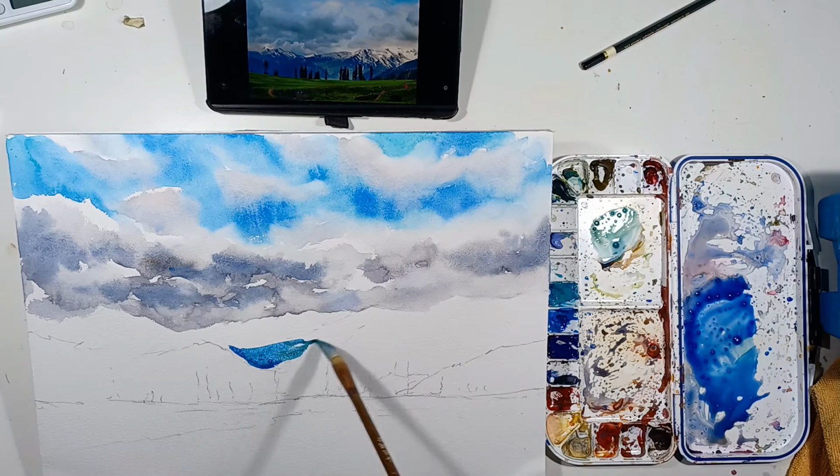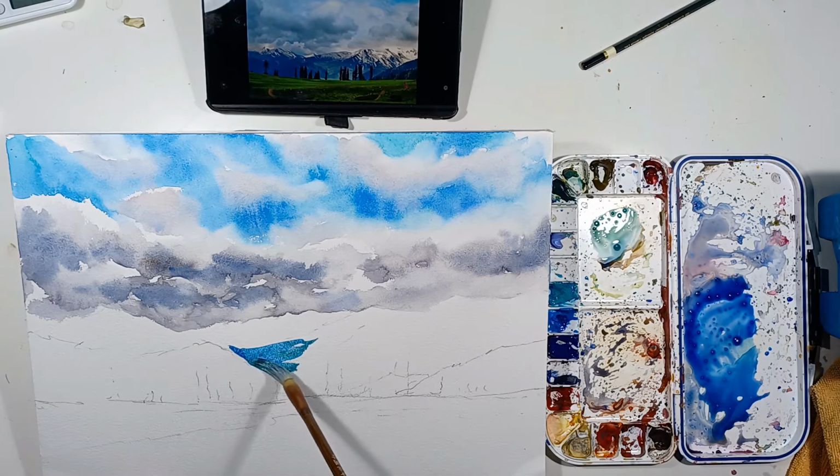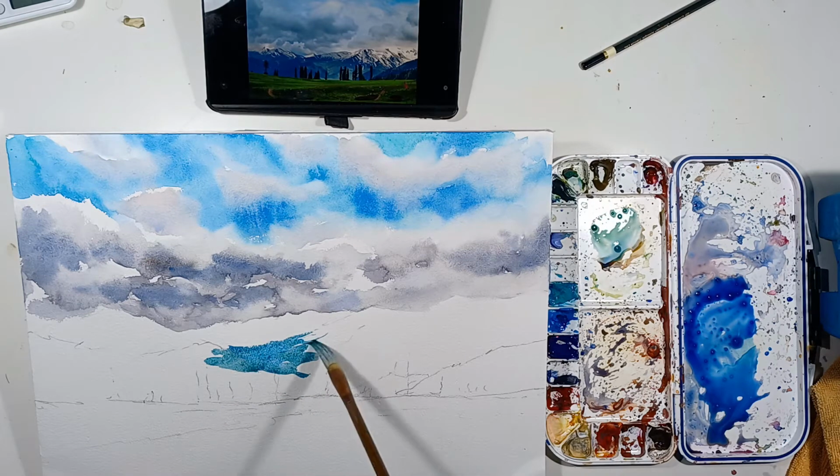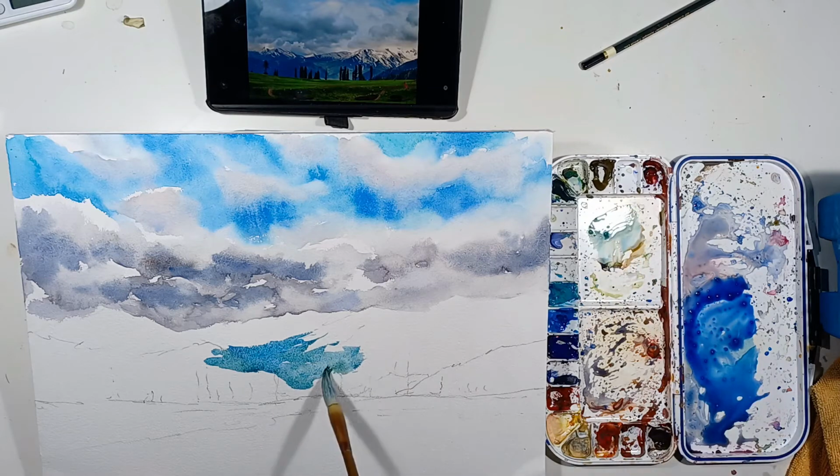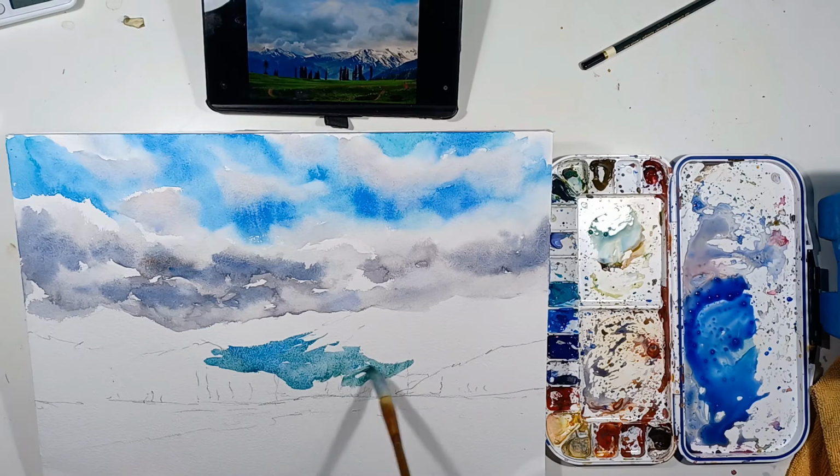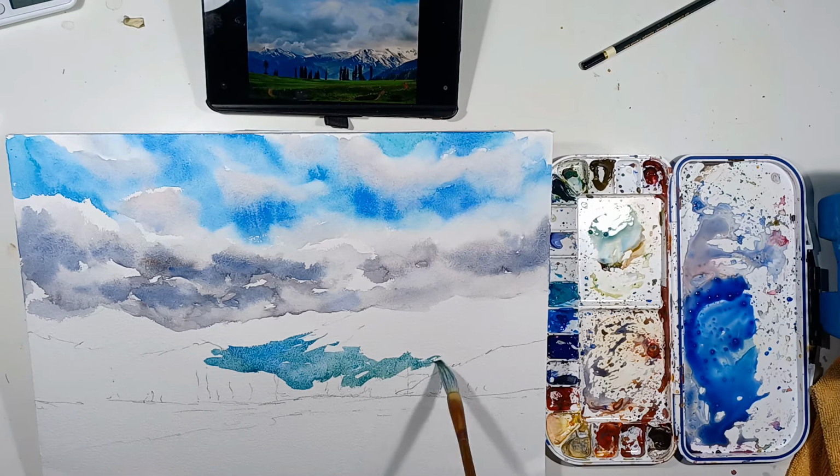Because these mountains are so vibrant and full of life, we need to use the colors like that. I love turquoise color, so I just keep finding ways where I can use that beautiful turquoise.